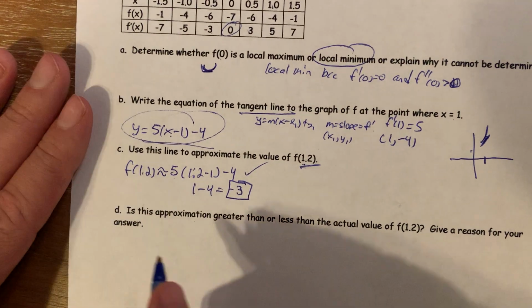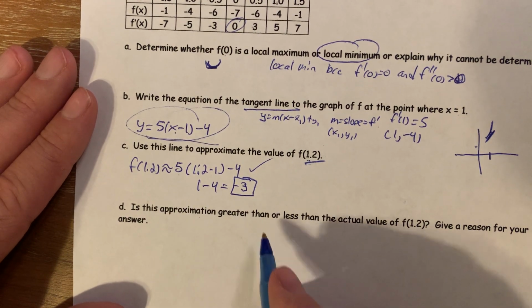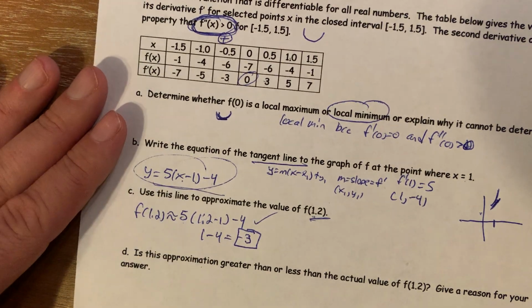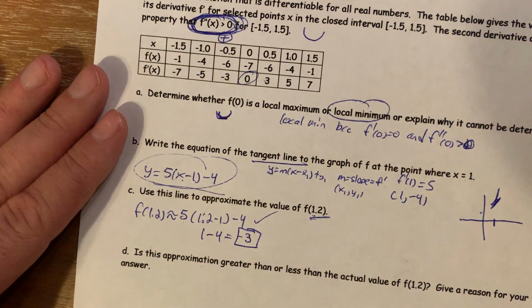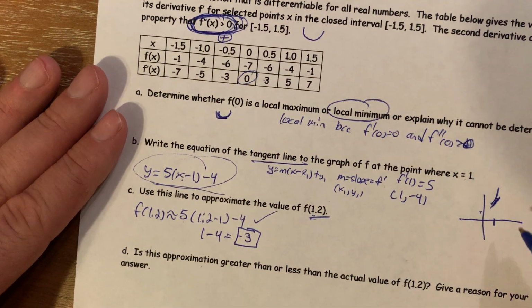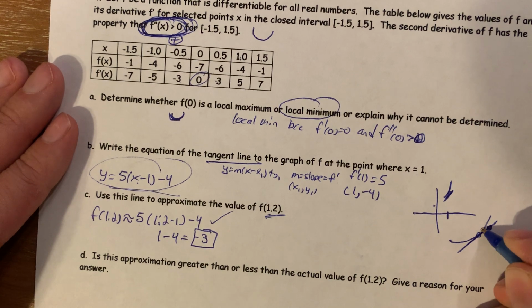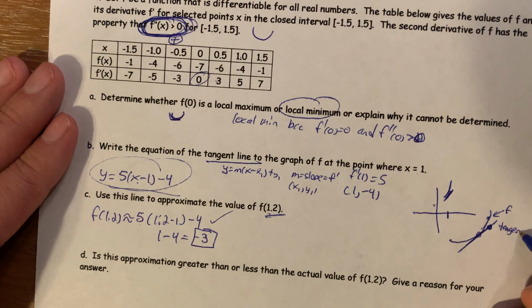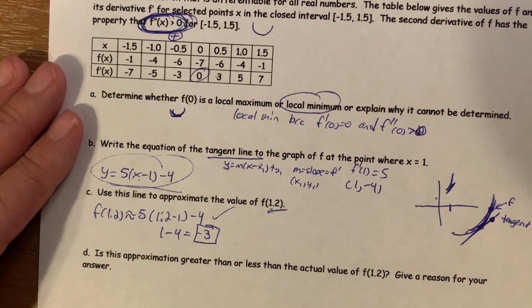Now, this goes back to our last lesson. Is this approximation greater than or less than the actual value of f of 1.2, and why? Well, at x equals 1, we were told that the second derivative was positive, and that means the function is bending upwards. So when we estimated the value, we were plugging in a value on the tangent line, and that is guaranteed to be less than the real value. The real value is bending up away from the tangent line, and so our tangent line is an underestimate.